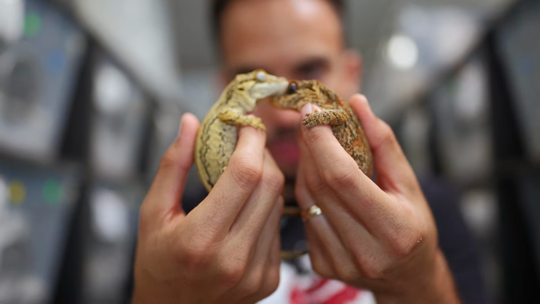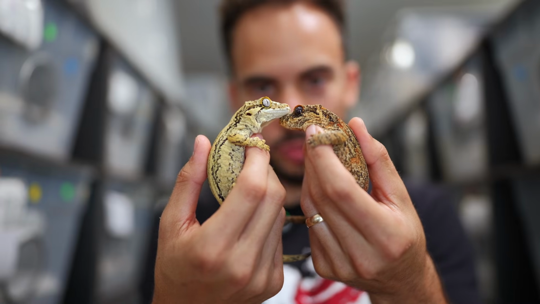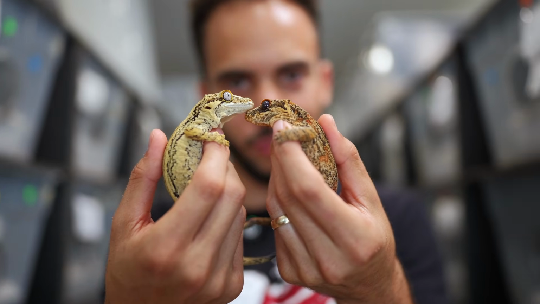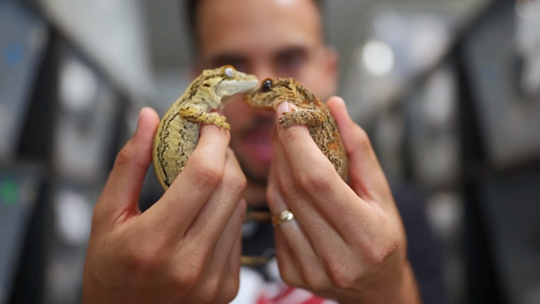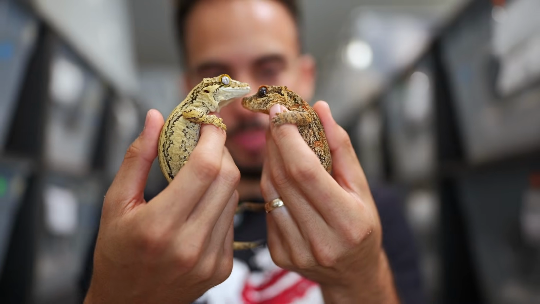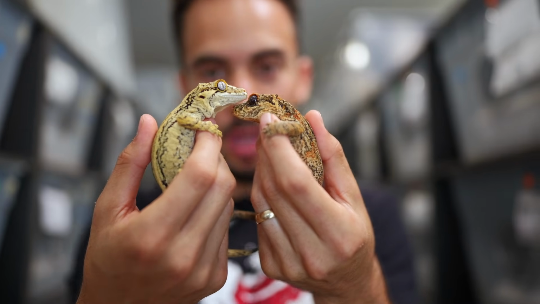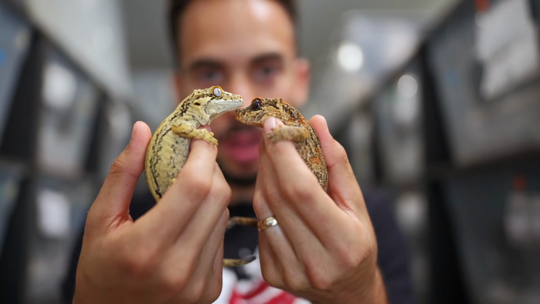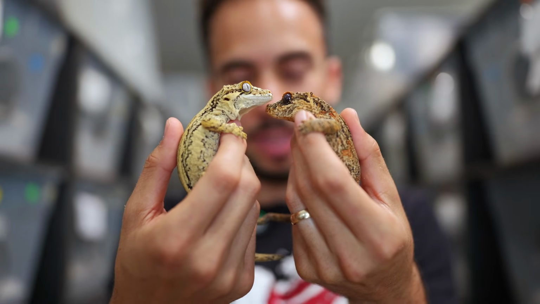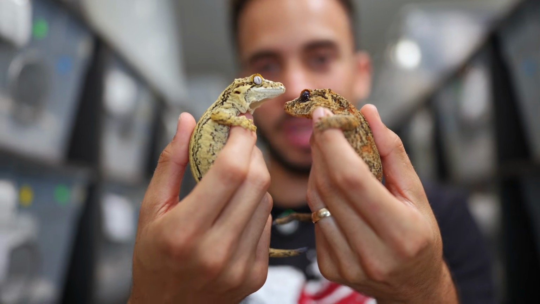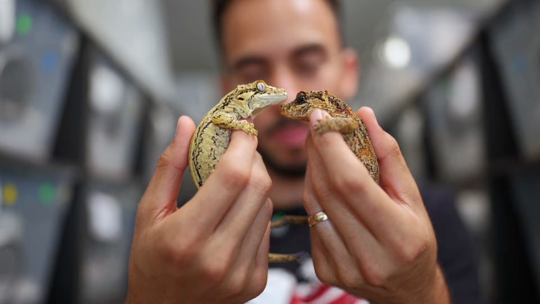Now, one of the most interesting details about gargoyle geckos are their eyes. In my opinion, they have some of the most stunning eyes in the gecko world. And one of the reasons is that eye rim, the rim that surrounds the eyeball, and the actual color of the eye is very unique to gargoyle geckos because they come in all sorts of different colors and patterns.